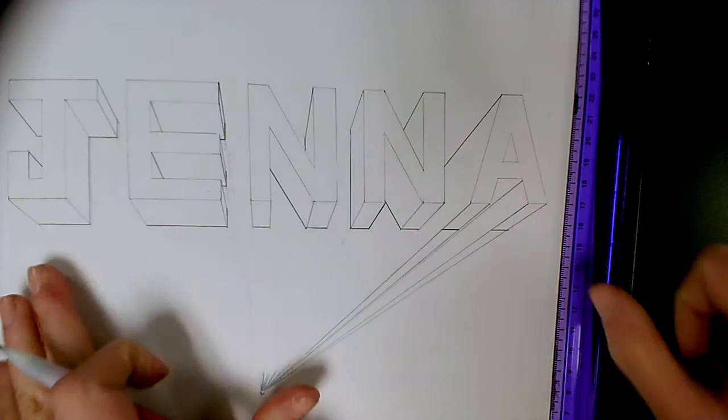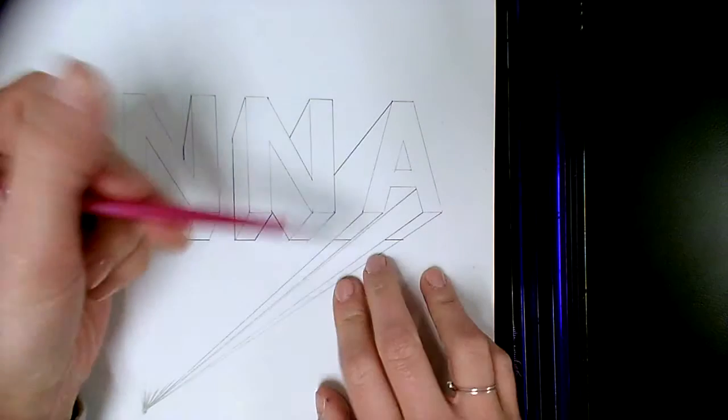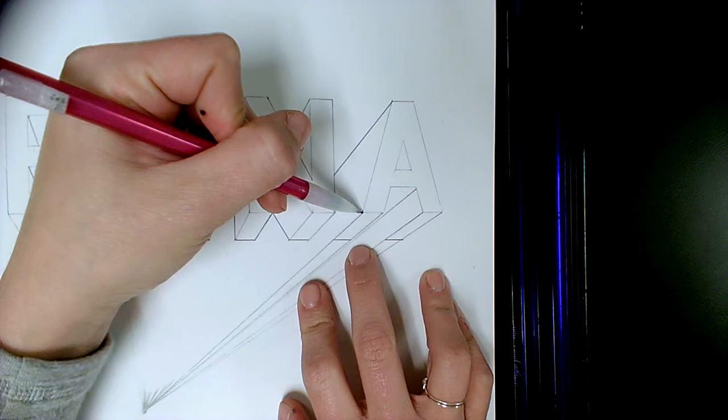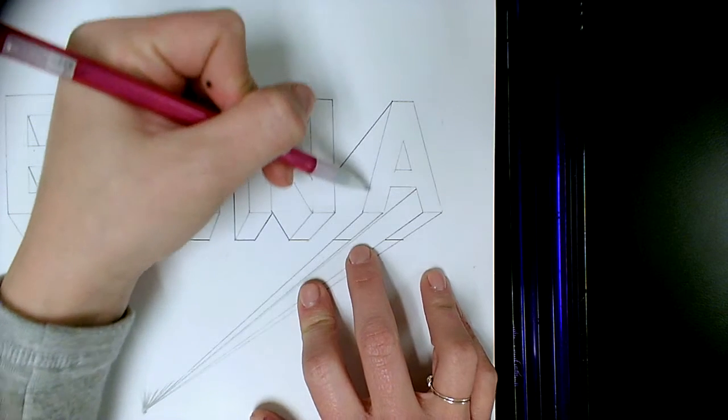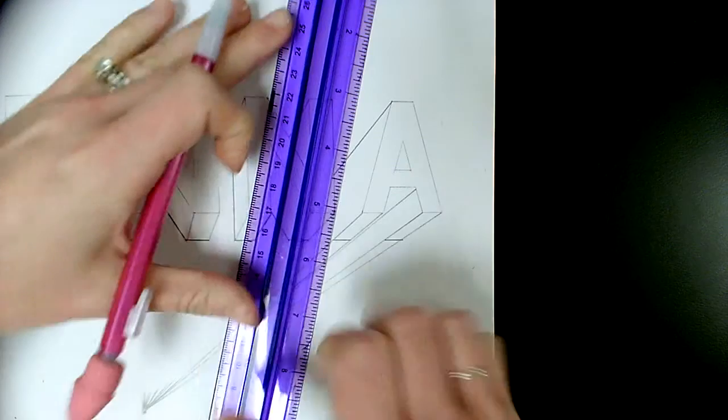continue back behind. Now last but not least, the A. This one has several angles. The front edge has a horizontal and an angle, so the back edge will have horizontal and a parallel angle.